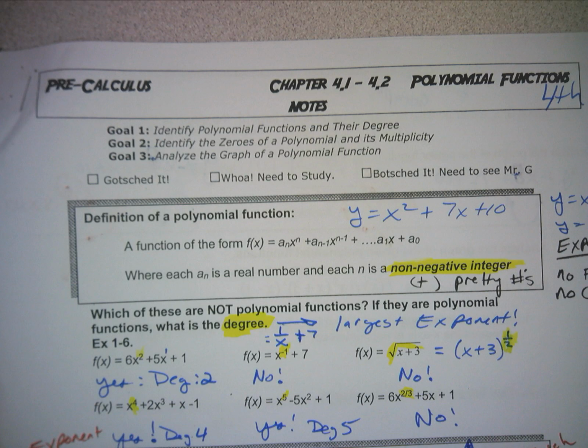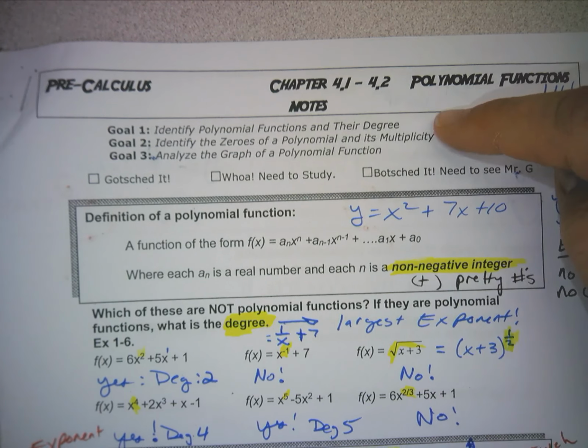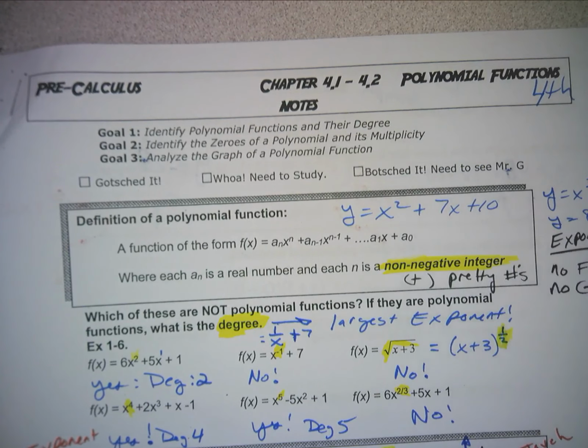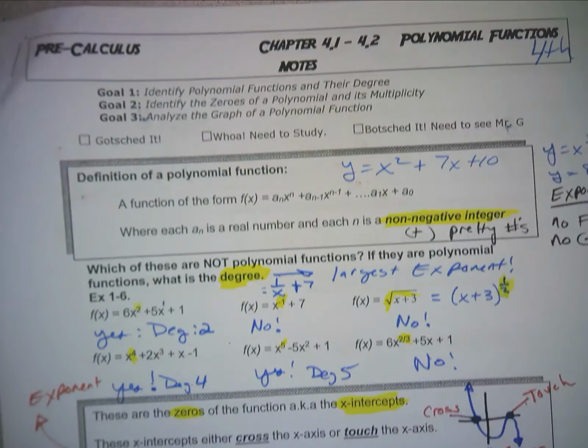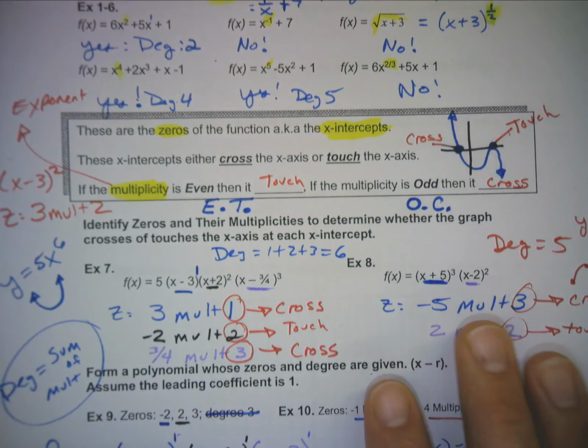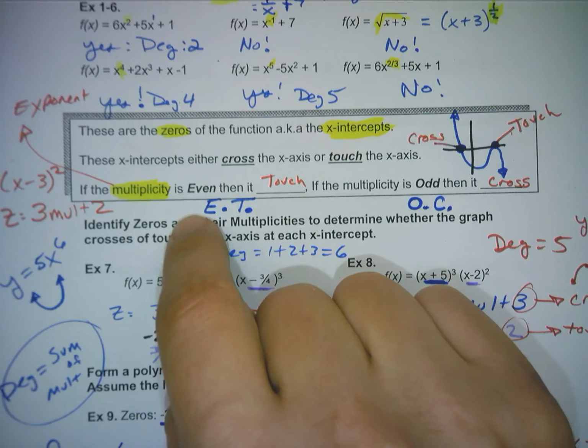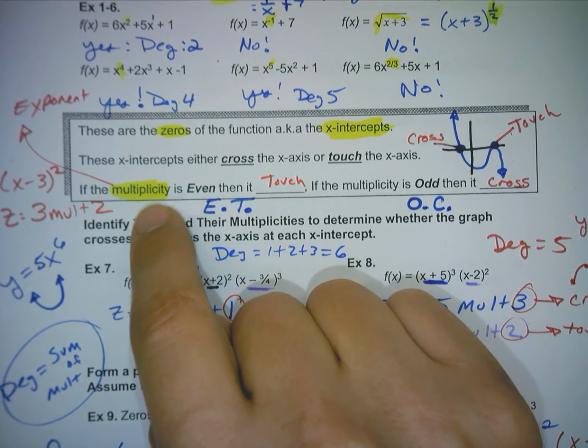So if you need to look at that again, yesterday we talked about chapter 4.1, which is identifying our polynomial functions. That was one of our goals, and their degree. Remember, degree is the largest exponent, okay? Goal number 2, we talked about zeros of a polynomial and its multiplicity. So we talked about even multiplicities, that's the exponent.